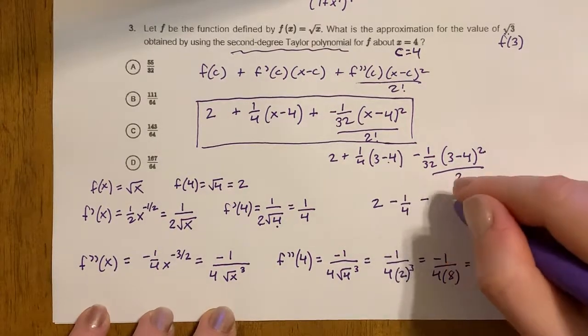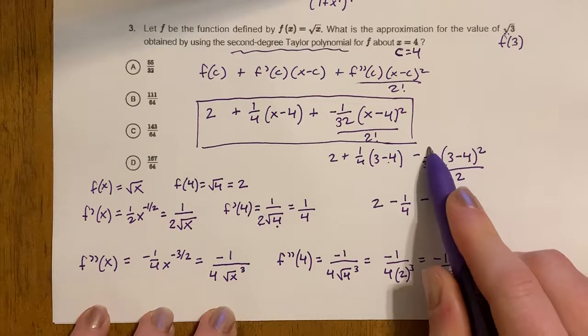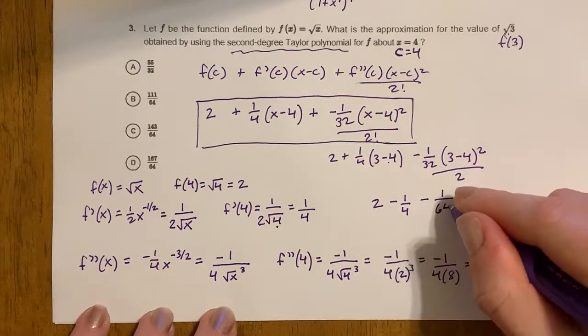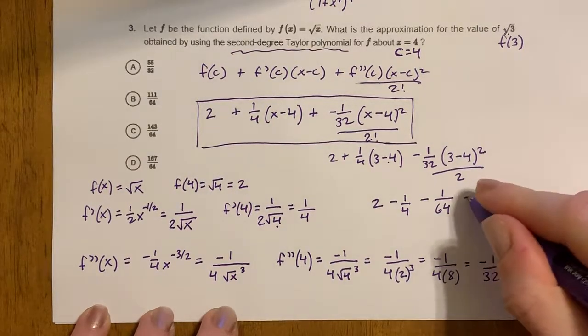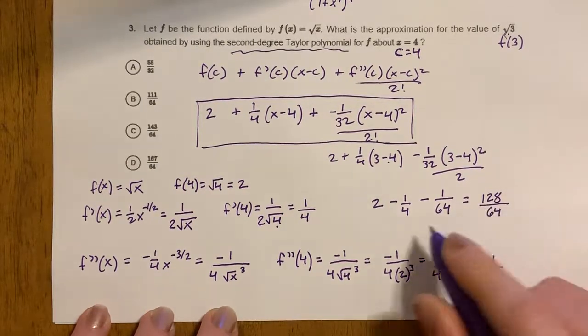So this will be minus 1/32 divided by 2, which is going to be 1 over 64. And in order to solve this, I'm going to have to put it all in terms of 64ths. So 2 is going to be 128 over 64.